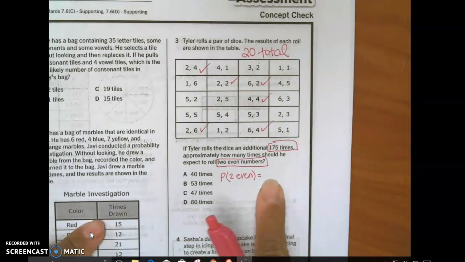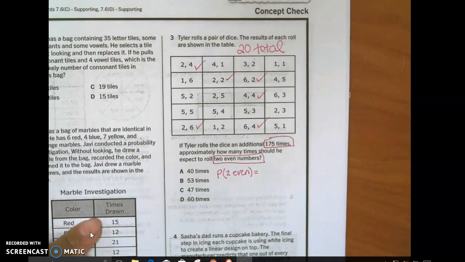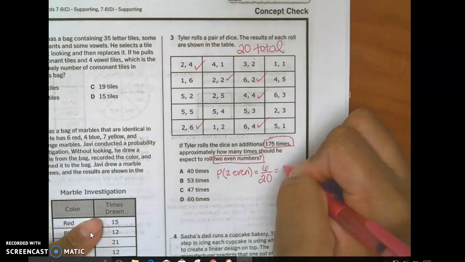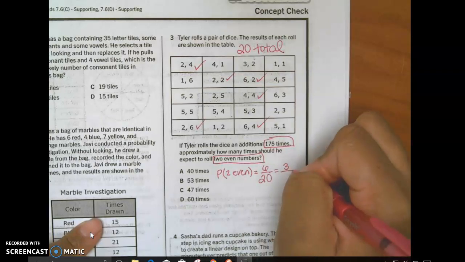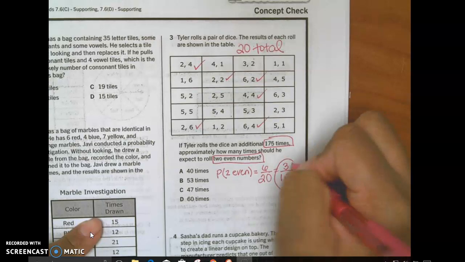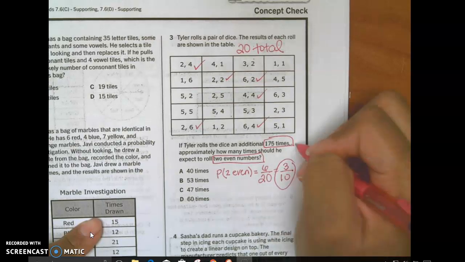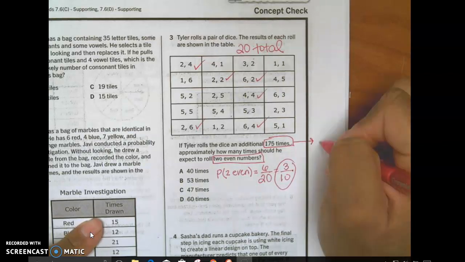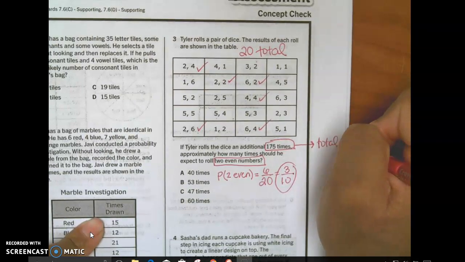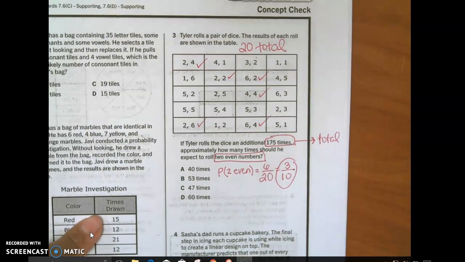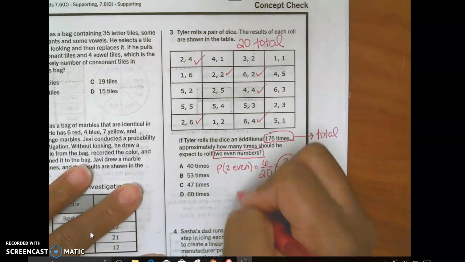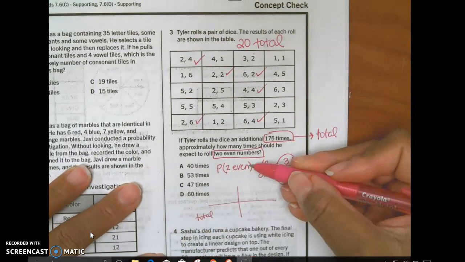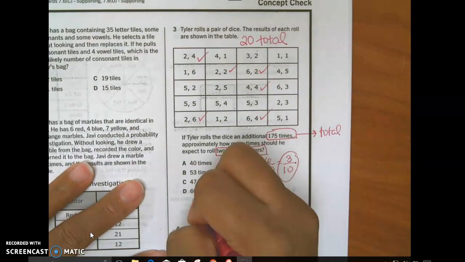So what is my probability of getting 2 even numbers? 6 out of 20. What can I do with 6/20ths? Convert it or reduce it to 3/10. Now I'm doing an additional 175 times. What is 175? A whole. Another whole. So it's another total. So now what do I need? I have 2 totals. A proportion. The totals go at the bottom. What are they asking for? 175 and 10. 2 evens at the top.